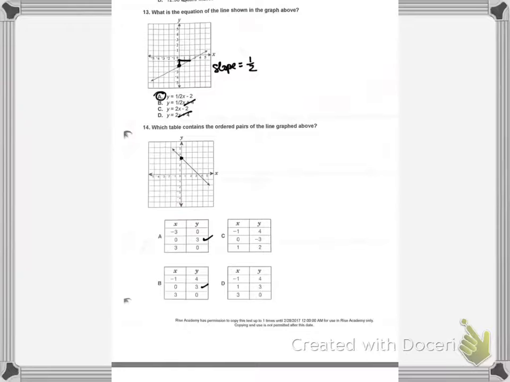You know what? It's probably best if I just mark them out. So let's look at this one right here. -3 and 0. -3 on the x and 0. That's over here. So that's not A. Okay. Let's go to B. -1 and 4. -1, 4 works. That's there. 0, 3 works. And 3, 0. All right, so all points are there. The answer there is B.